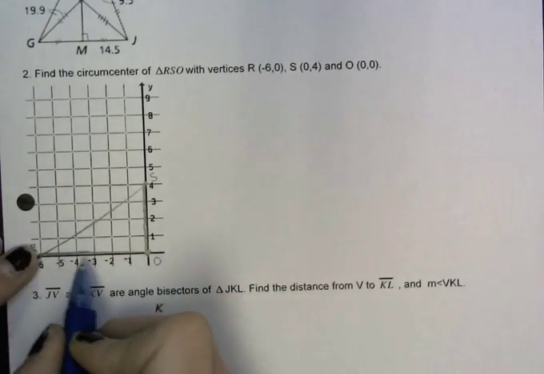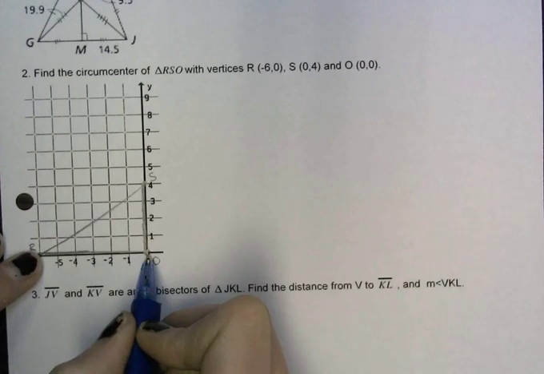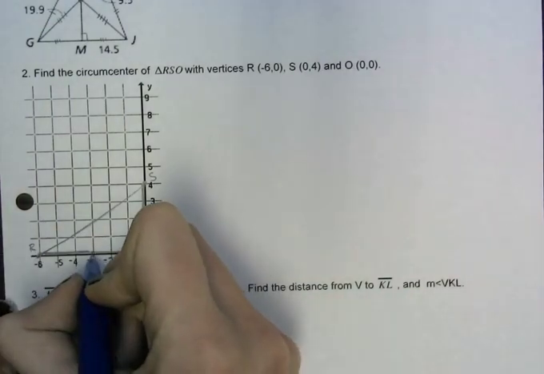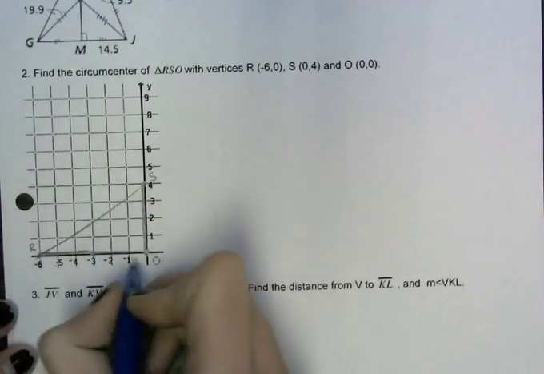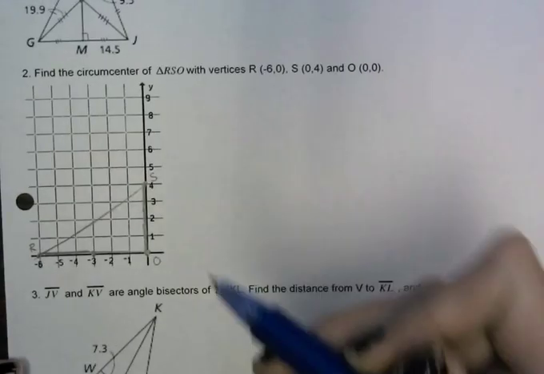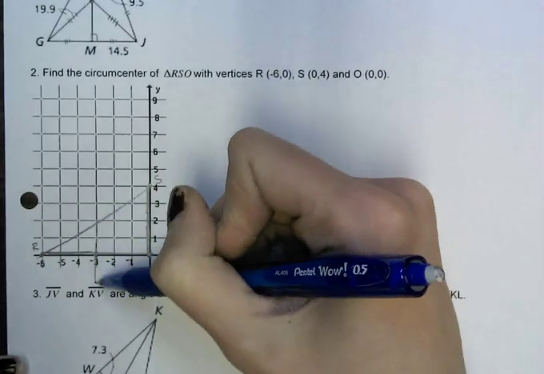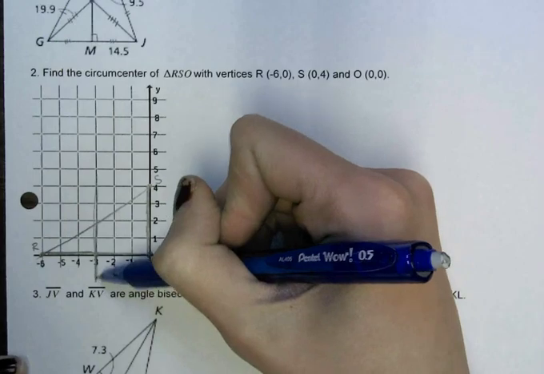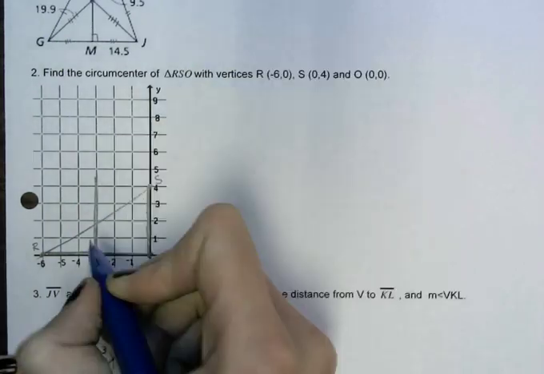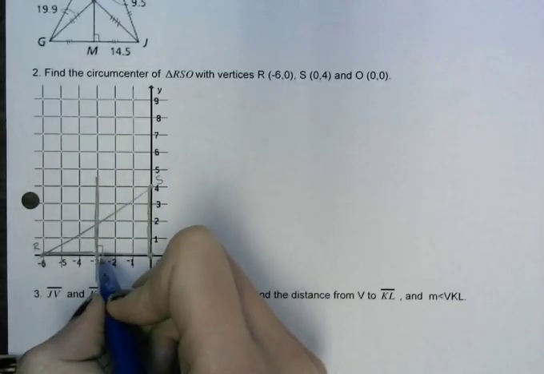So if I want to find the midpoint here, it's 6 long, so my midpoint's going to be at negative 3. And this is a horizontal line, so something that's vertical would be perpendicular. So if I draw a line right here, this is my perpendicular bisector.